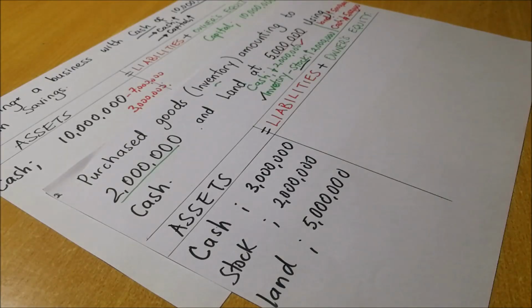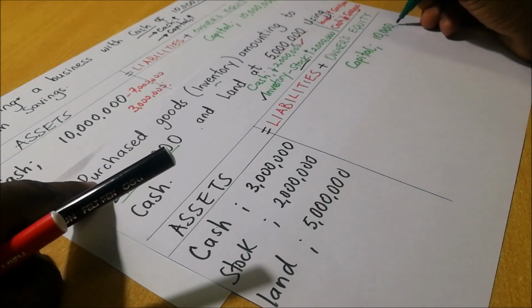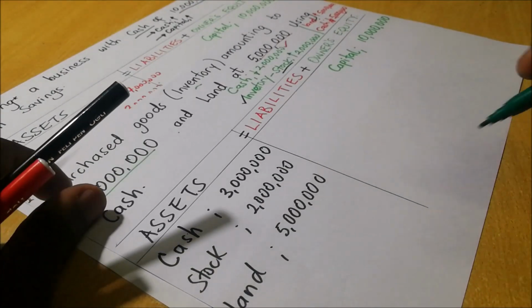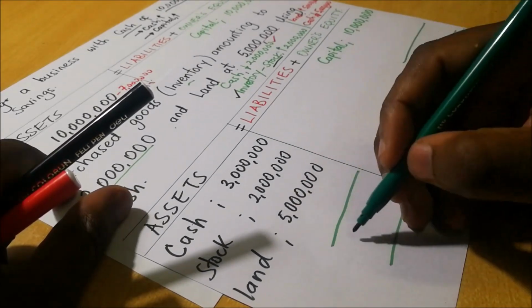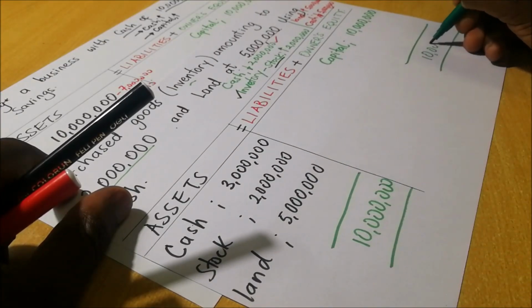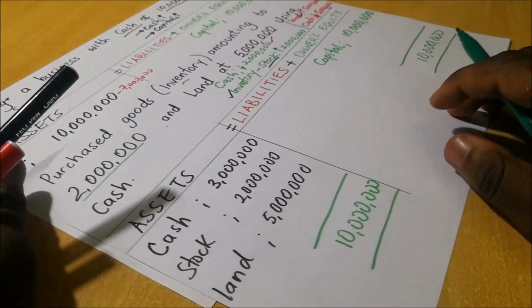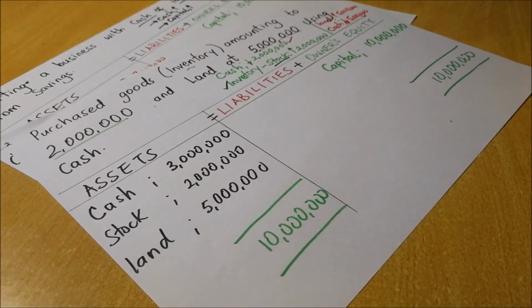Then of course, when it comes to the liabilities side, the capital is still intact. It has not been tampered with. So after identifying that, remember the two sides are supposed to balance. So when we add this, this is giving us 10 million. And this is also 10 million. So the assets and the liabilities plus owner's equity have both balanced, so they've balanced.